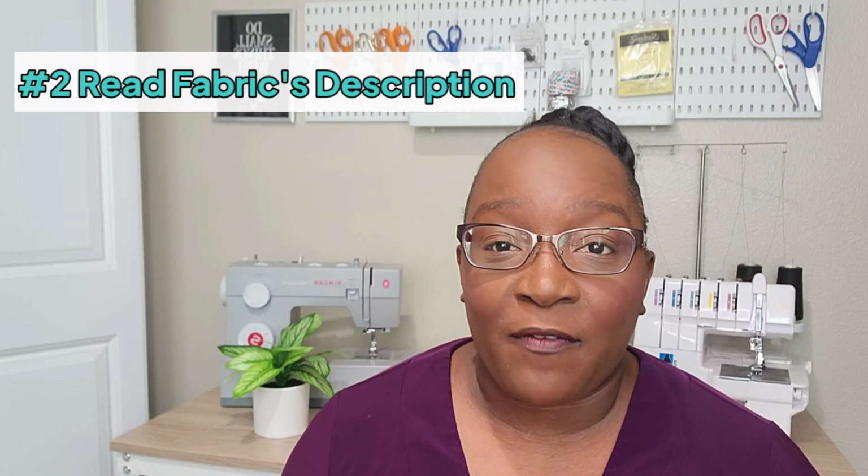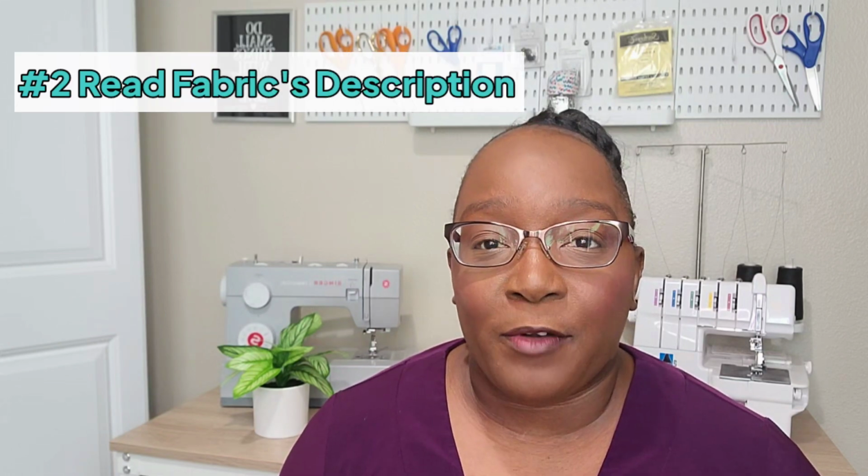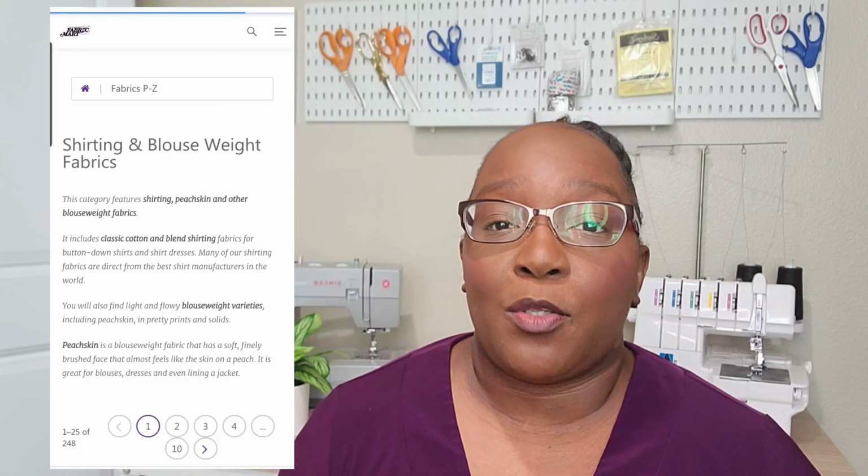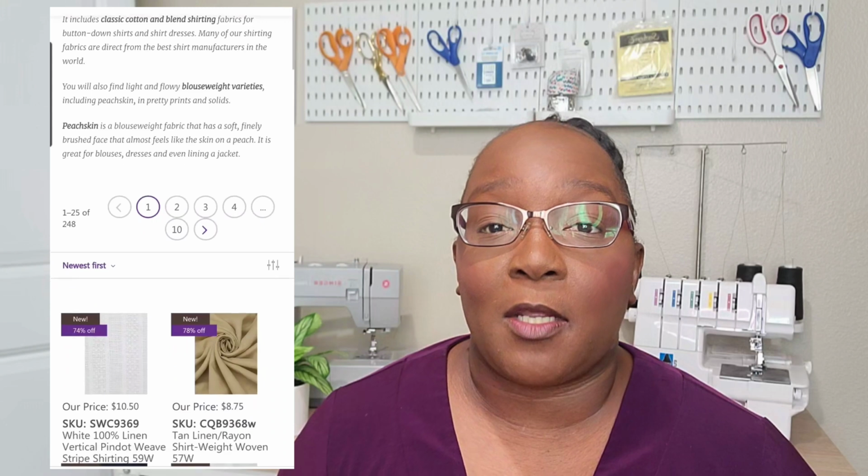Number 2, read the fabric's description. On every site that I have ever been to where I'm ordering fabrics, there's always a description on the fabric. Most fabric descriptions are very detailed and they offer information like the weight of the fabric. It'll tell you the width of the fabric. It sometimes will tell you the drape of the fabric.